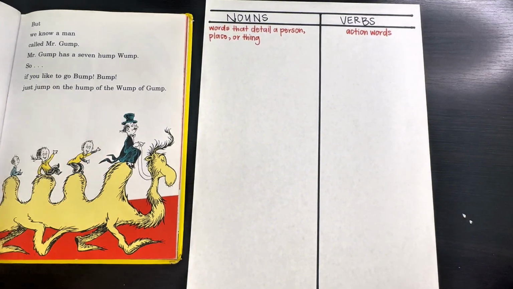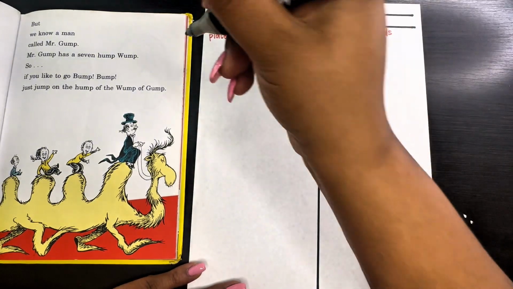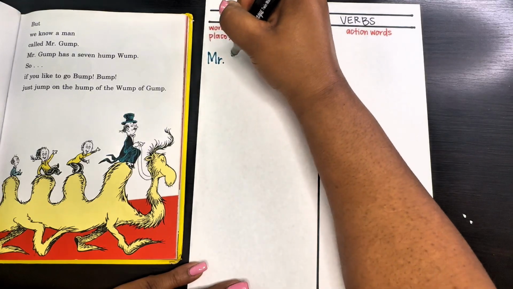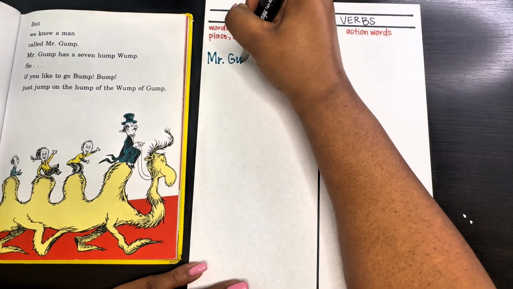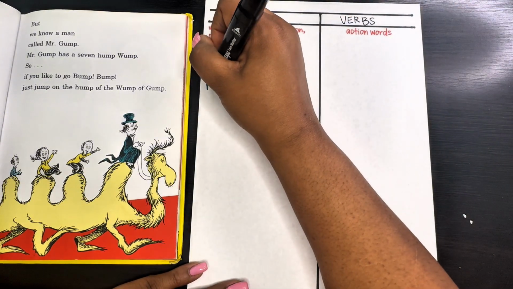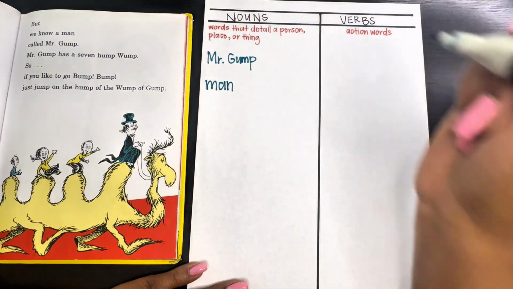So right here, on page 19 of One Fish, Two Fish, Red Fish, Blue Fish, we found the nouns Mr. Gump and man. I'm going to place them on the noun side of this T chart. Mr. Gump, man.